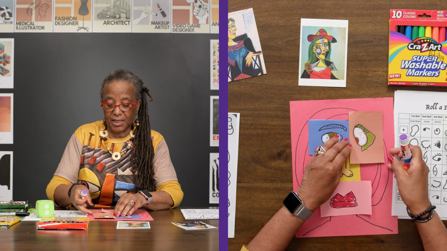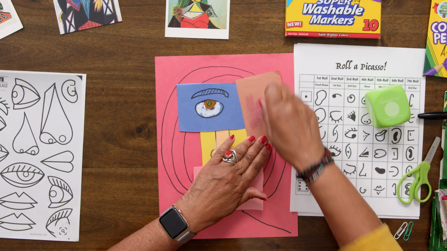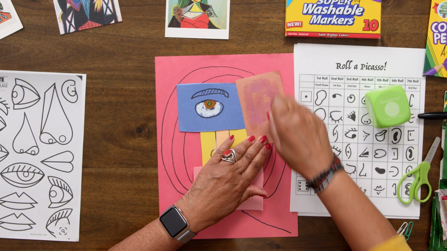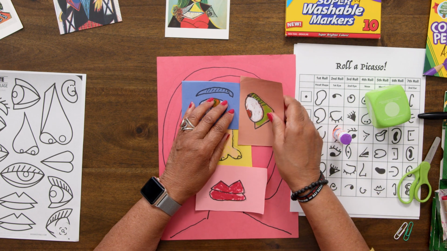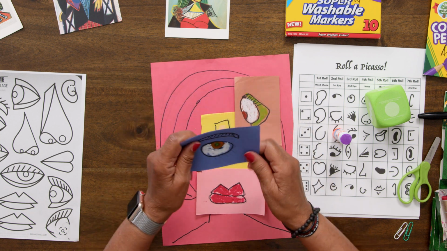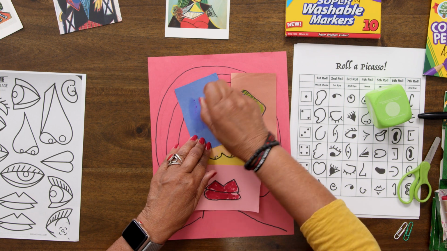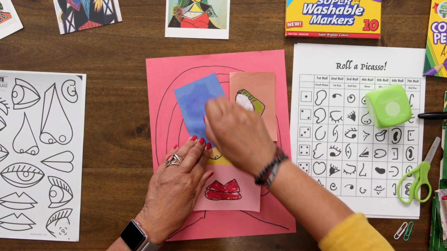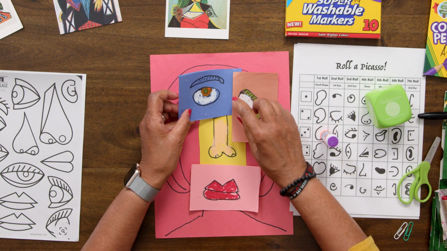So I think the first thing I'm going to do is this first eye. All right. Put it on. Lots of glue. And stick it on there like that, okay? And I can also pull it up. There's my other eye. We always got to have two eyes, remember? And there it is, and I'm going to stick that.